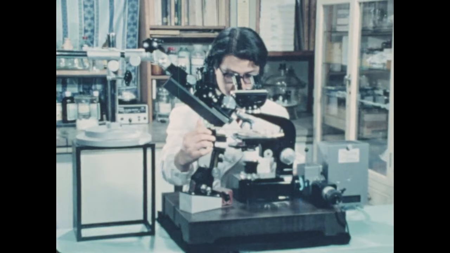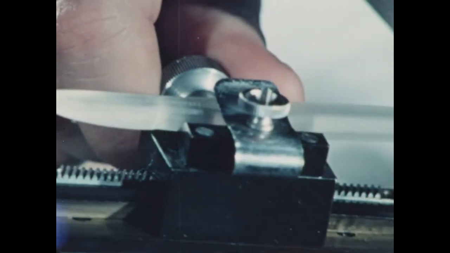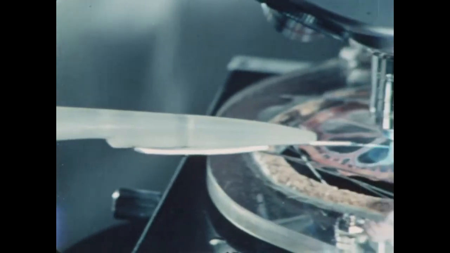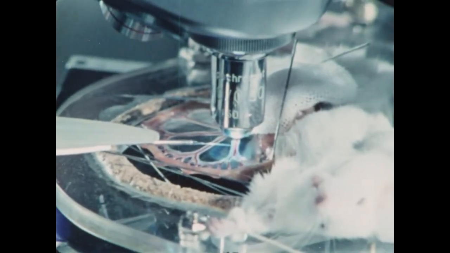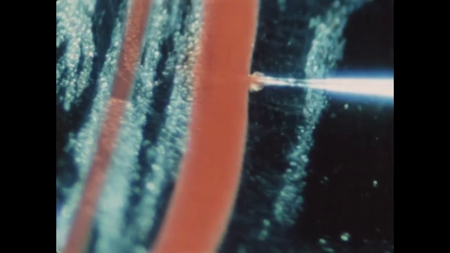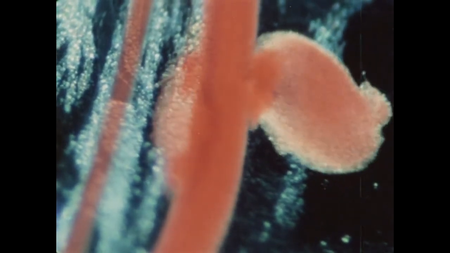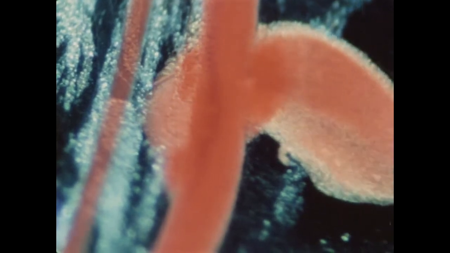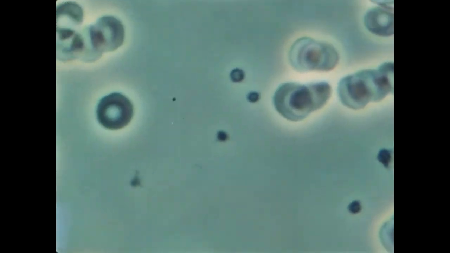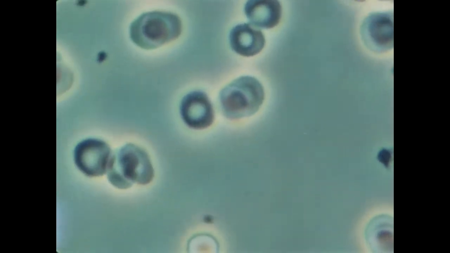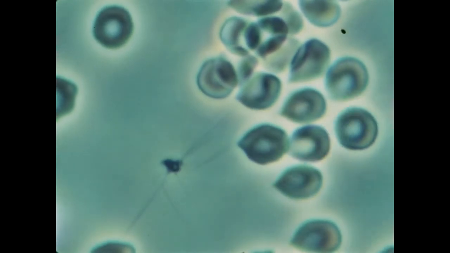How does all this actually work inside your body? We'll see a demonstration in which a capillary in a rabbit's ear is punctured. Almost instantly, repair begins. Blood platelets sweep toward the injured point. Strands of fibrin form.